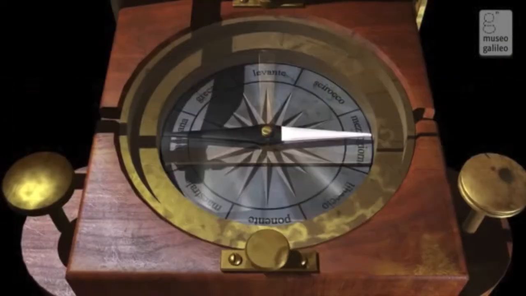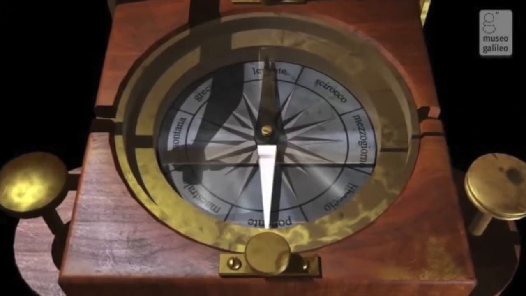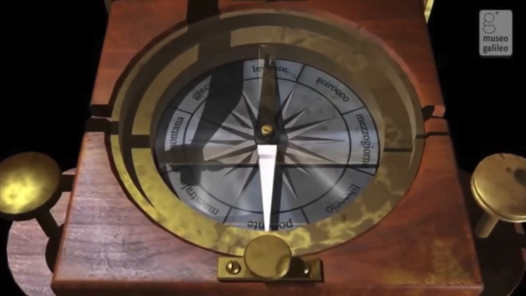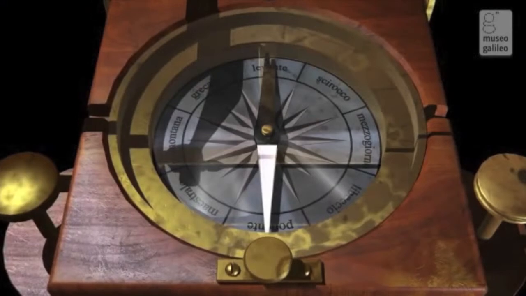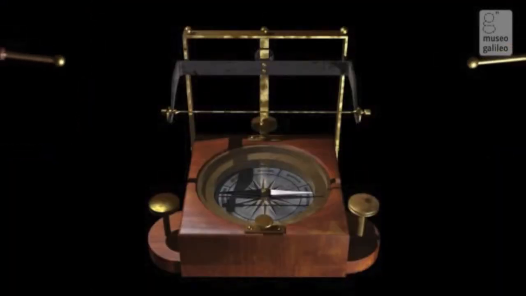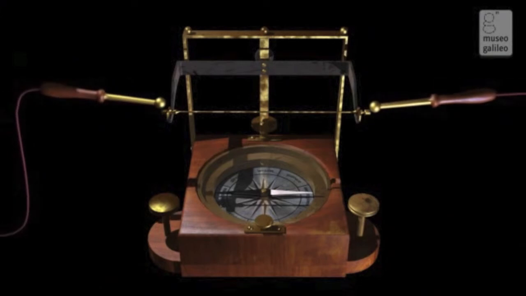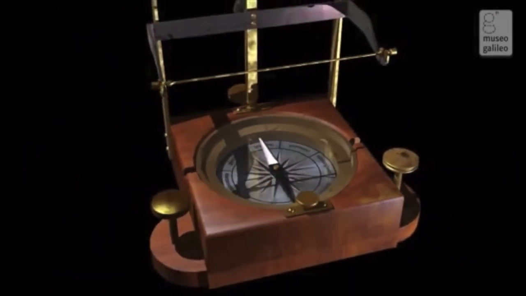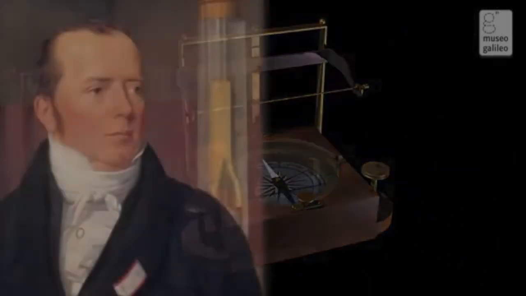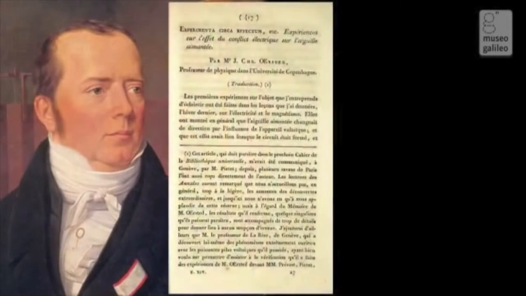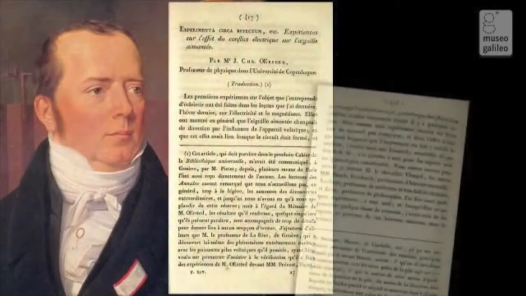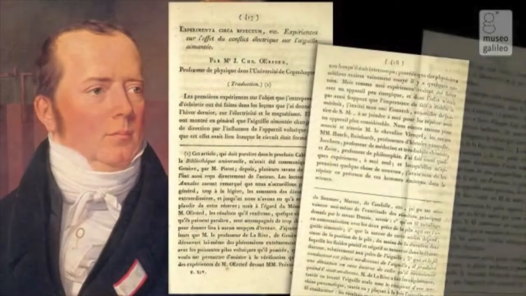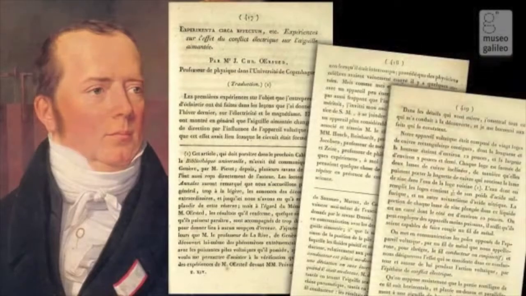We observe that the needle deflects towards a position at a right angle to the direction of the wire. When the direction of the current flow is reversed, the needle still tends to deflect toward a perpendicular position relative to the wire, but this time its poles are reversed from the previous position. In a similar experiment, Ørsted demonstrated that a continuous electrical current flowing through a conductor generates a magnetic field. He was thus the first to prove the interdependence of electricity and magnetism.